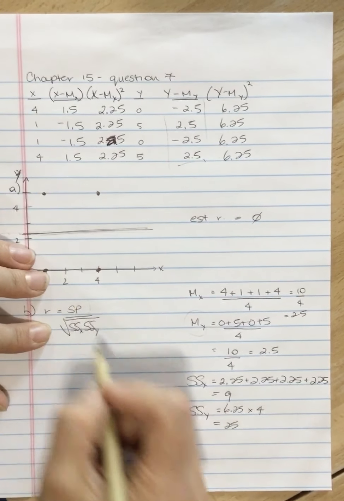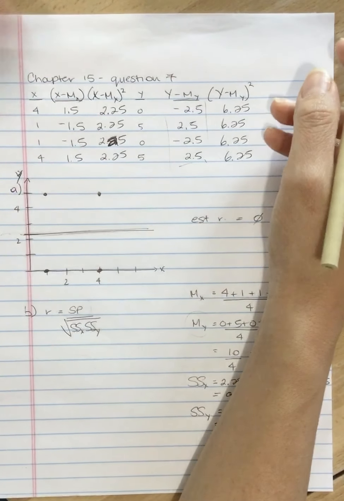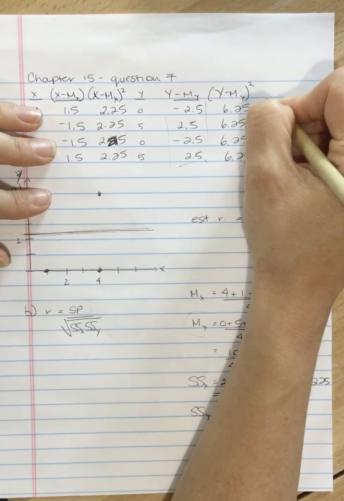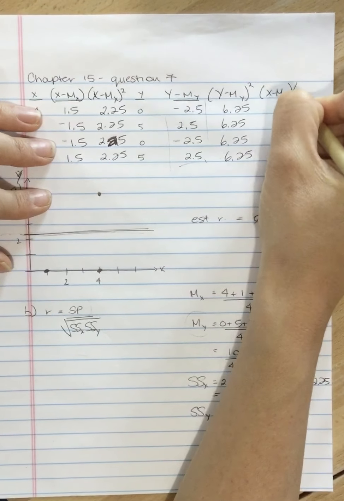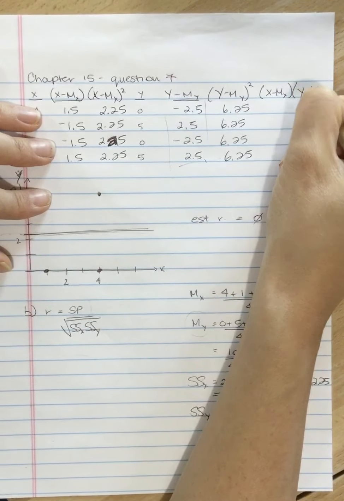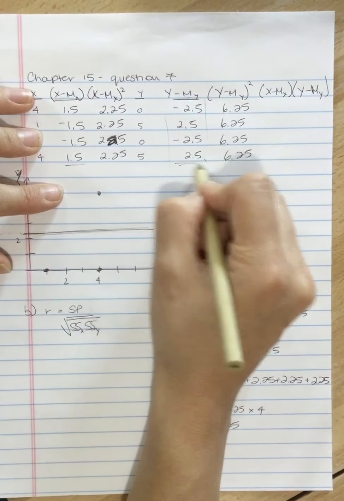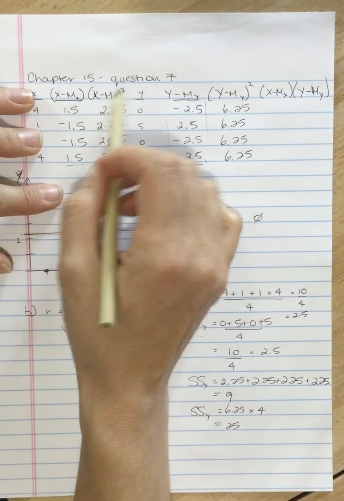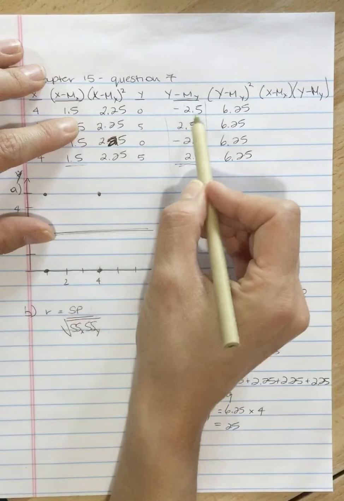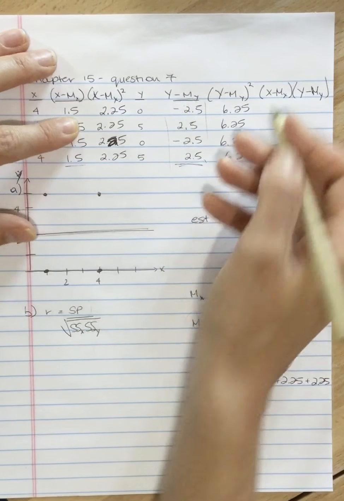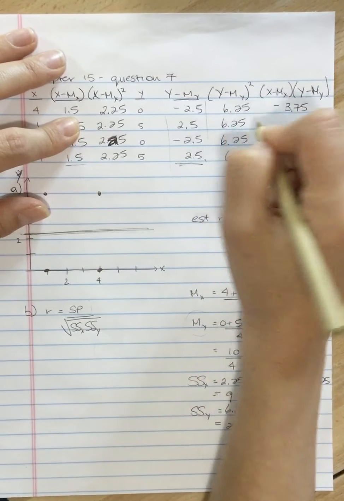Now we've got to calculate the sum of products. And to do that, we will continue with definitional formulas. So we need x minus the mean of x times y minus the mean of y. Now be sure to use this column and this column, okay? Don't use the squared columns, use these two. So 1.5 times negative 2.5 is negative 3.75.